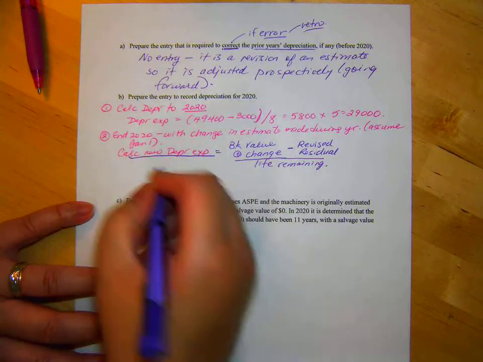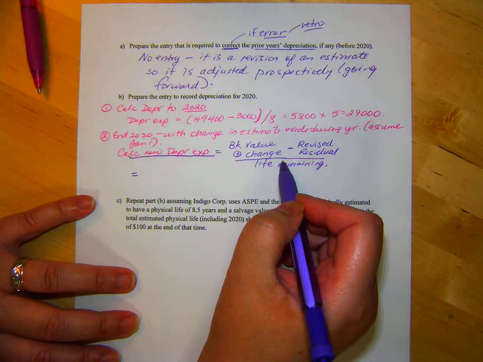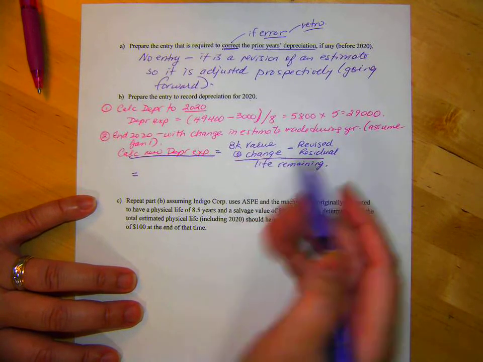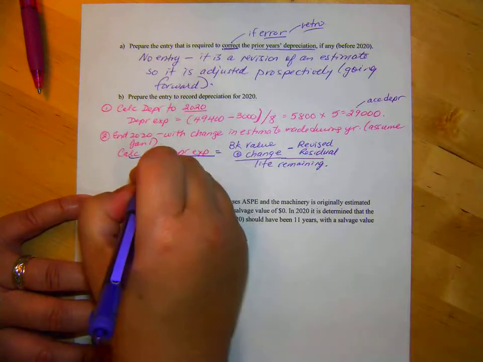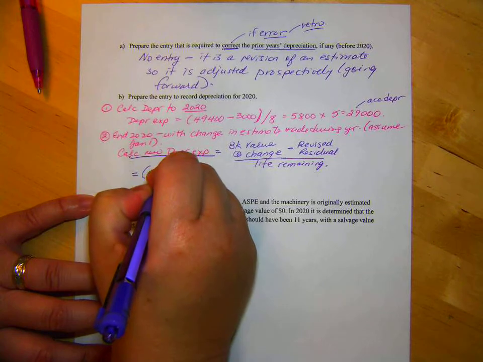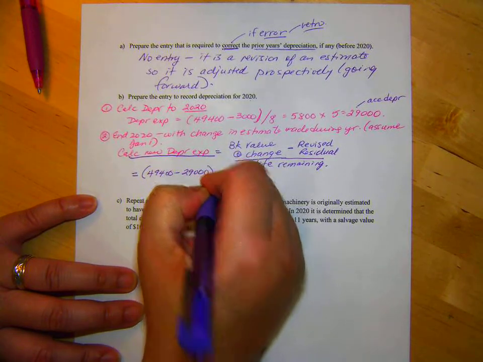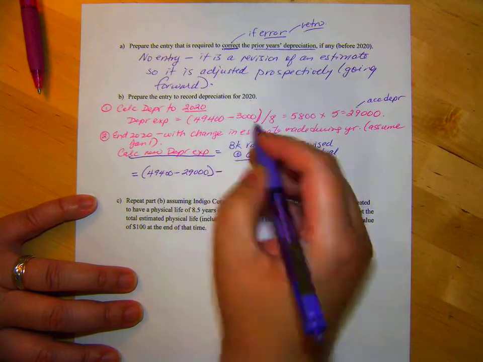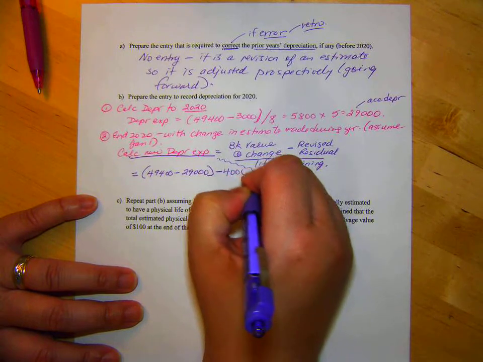Okay, so our book value at time of change, book value is cost minus accumulated depreciation. So this is our accumulated depreciation. We take our cost, it hasn't changed, minus 29,000, and our new residual is 4,000.